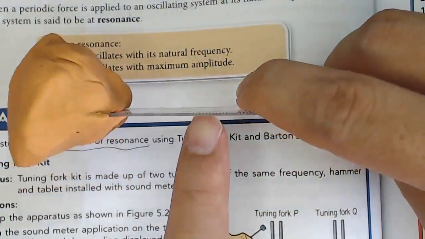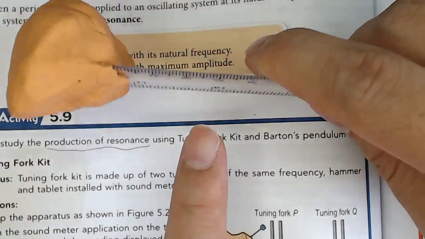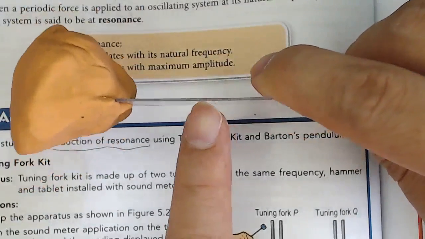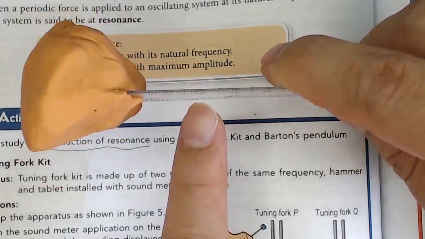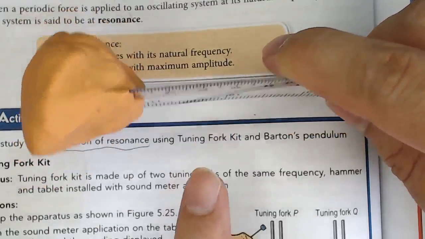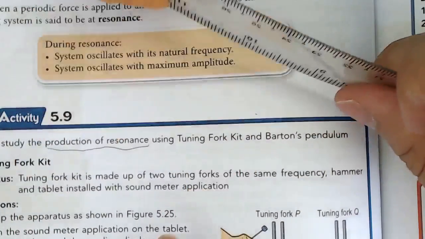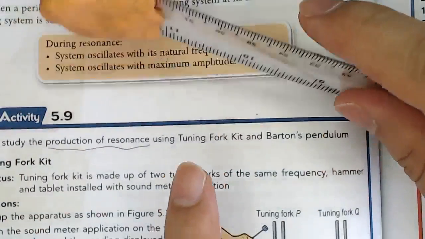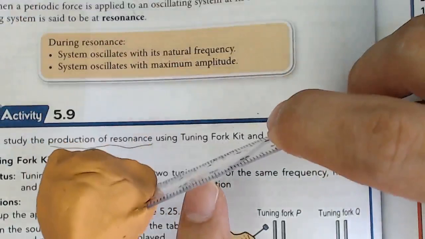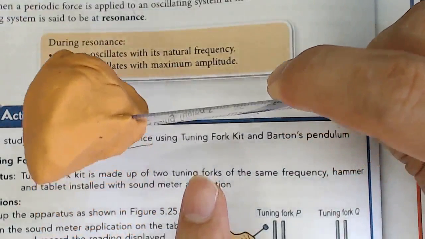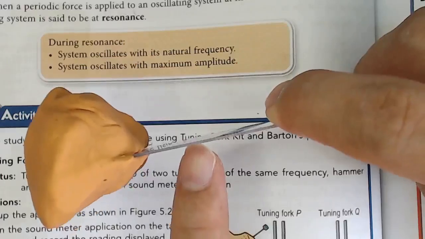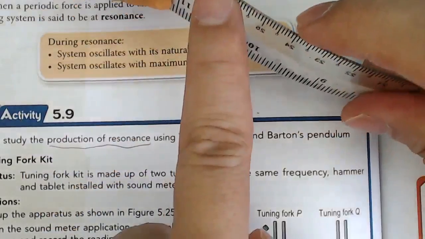If I push it, it will not help it to increase the amplitude, but the opposite, it will decrease. When it comes to me, no. When it comes to me, and then when it's about to leave me, then it is time I push it. Like that.